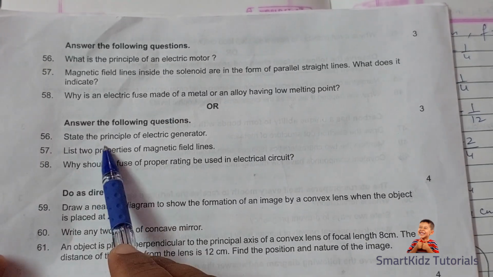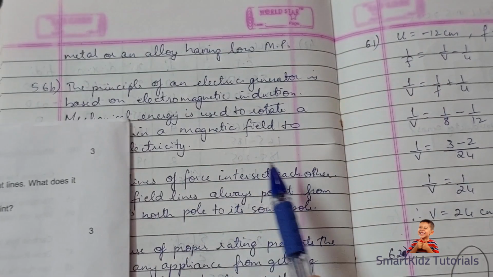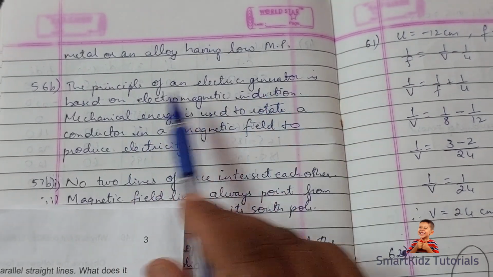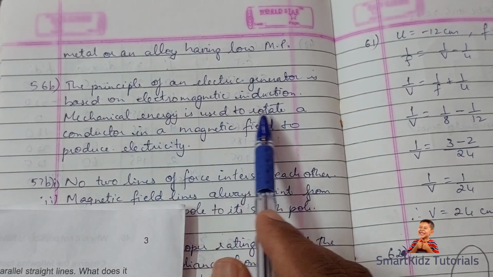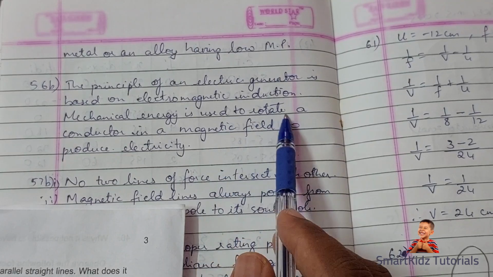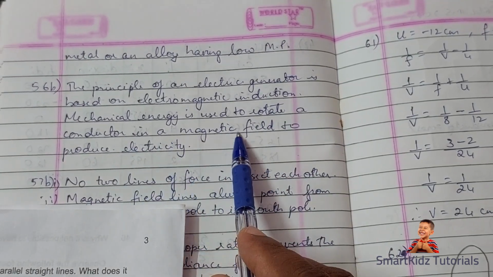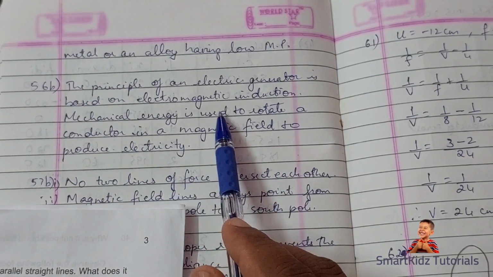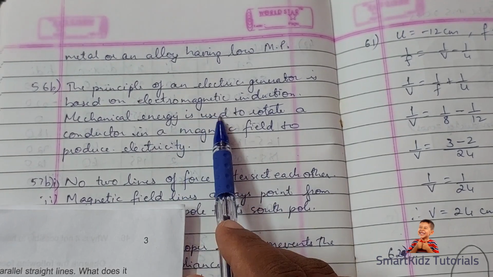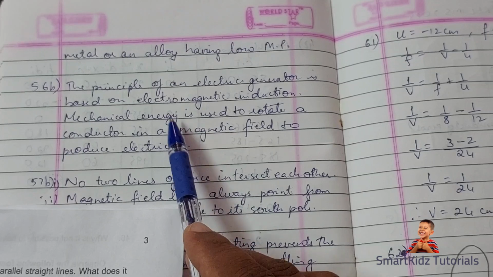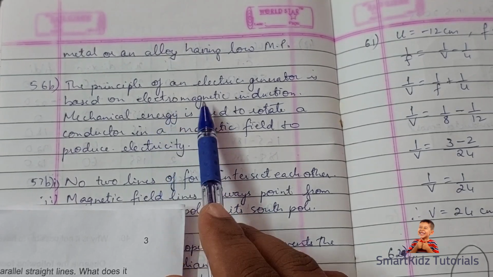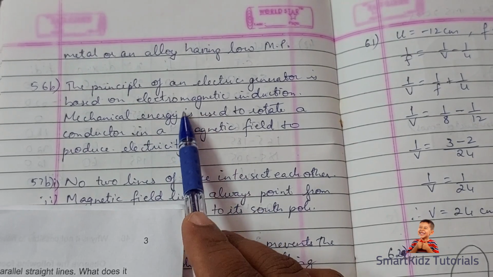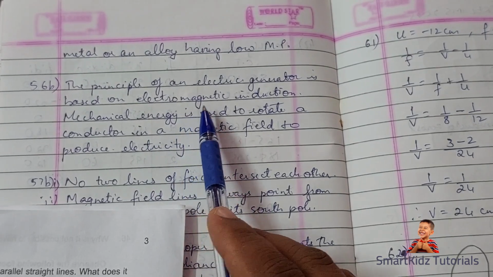Next set: state the principle of electric generator. The principle of an electric generator is based on electromagnetic induction. Mechanical energy is used to rotate a conductor in a magnetic field to produce electricity. Basically, mechanical energy is converted to electrical energy. That is the main principle, the idea behind the working of an electric generator.